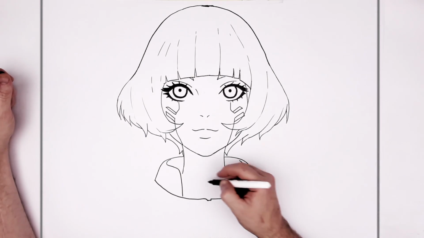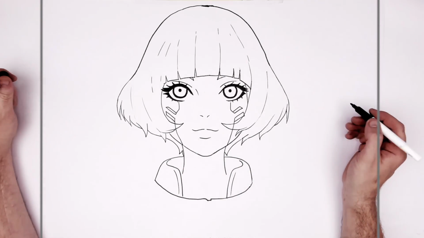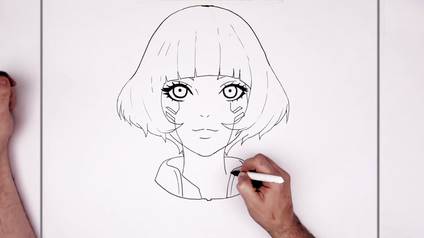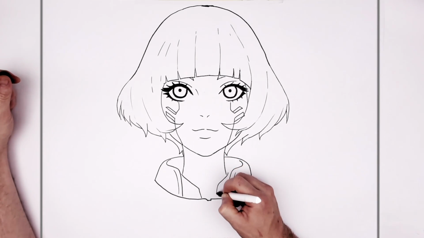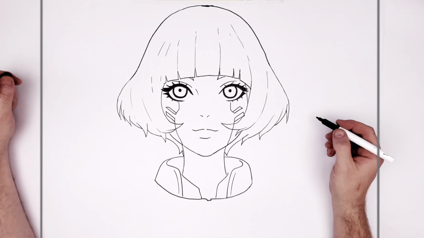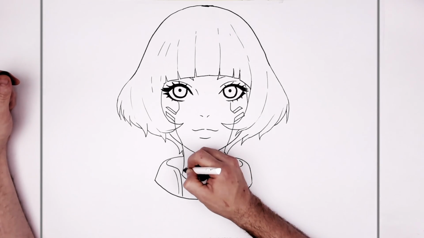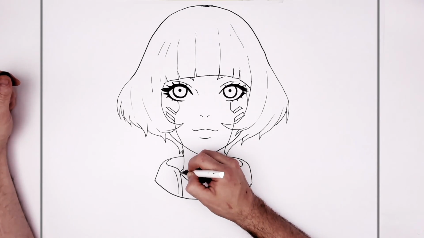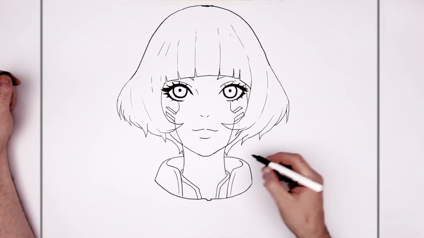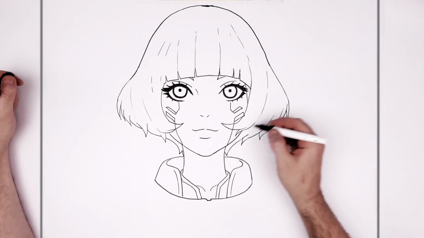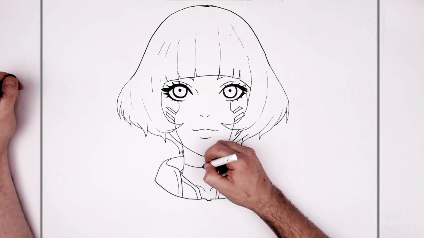All right, just line out there, line out there. Another red collar here. And then her collarbones. And then there's a line coming across her neck.